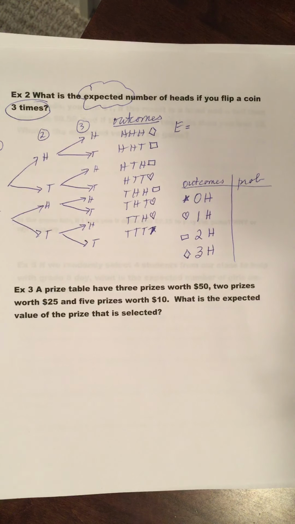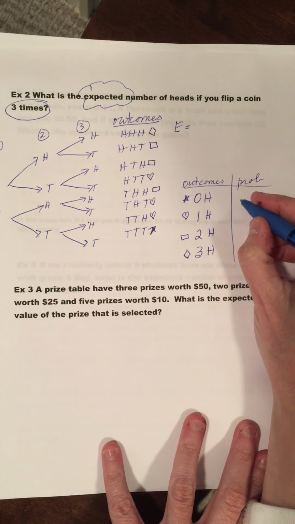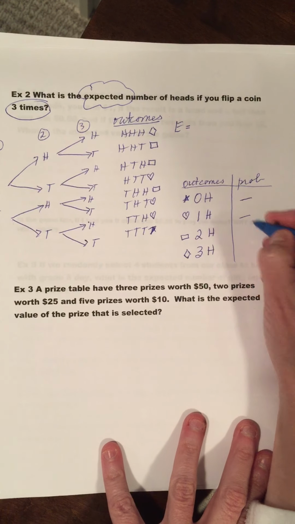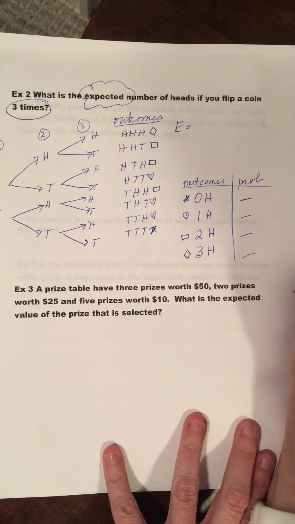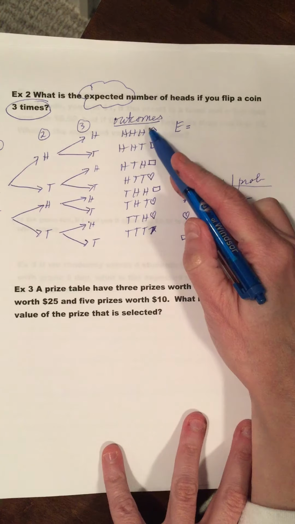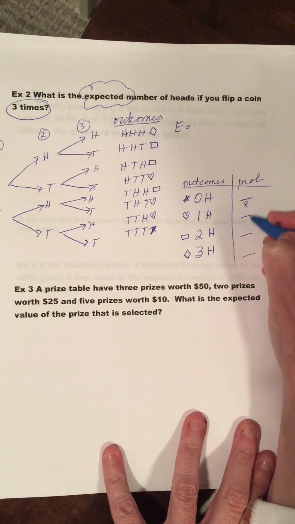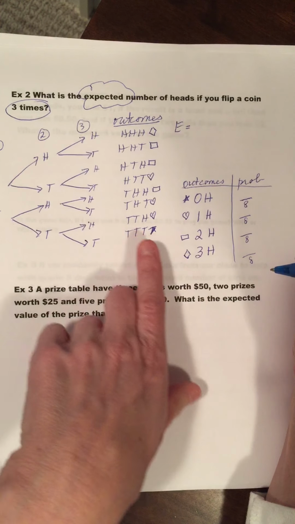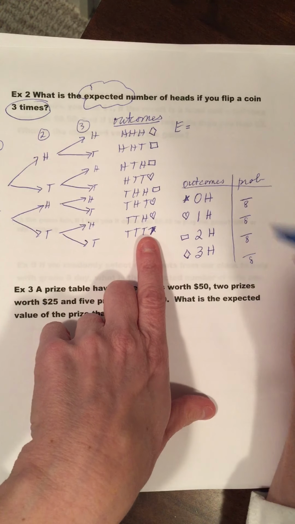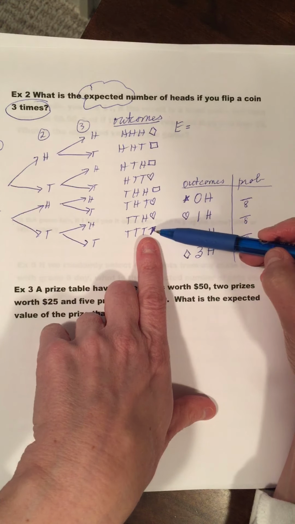Now I have to list their associated probability. Well, with their associated probability, we don't shy away from the whole idea of NA and NS. Your NS is your total outcomes. Your NA is your desired. So how many out of the 8 had 0 heads?